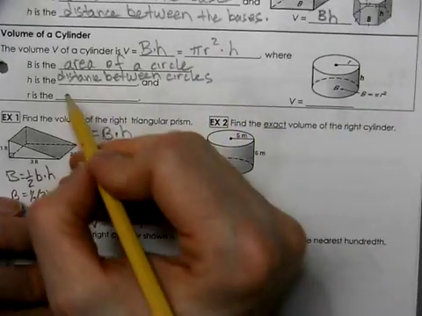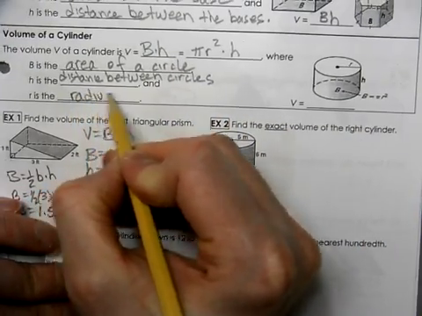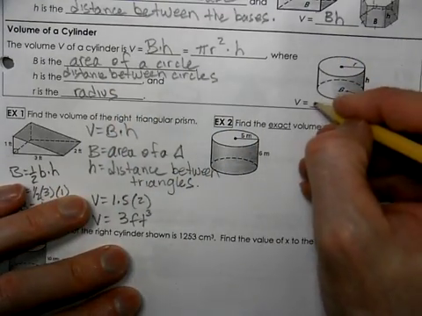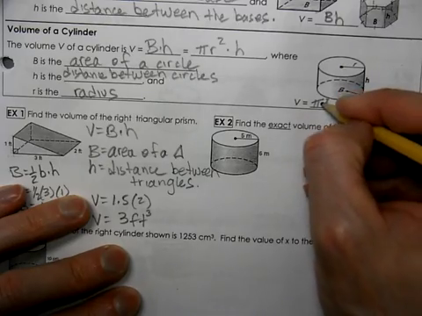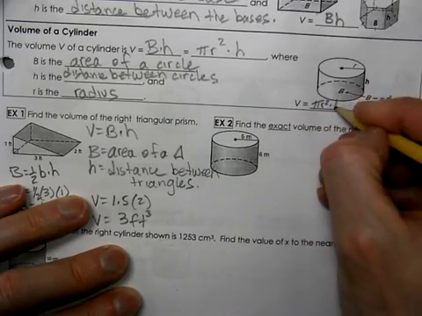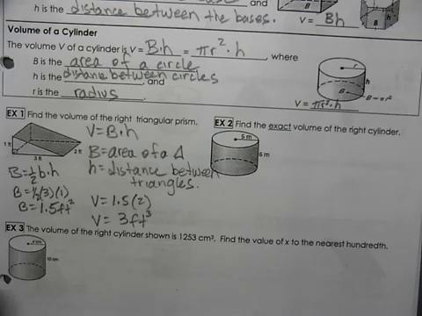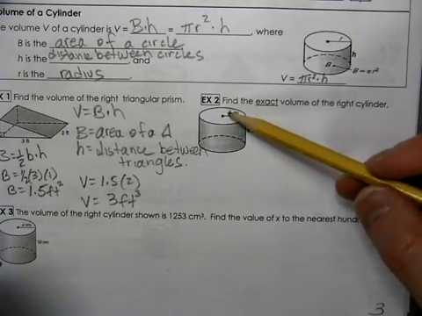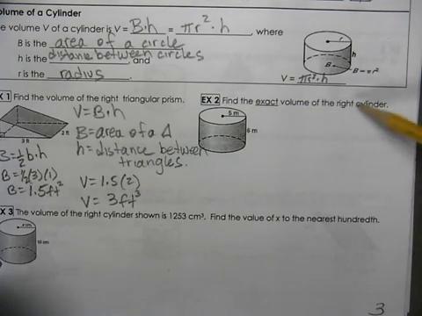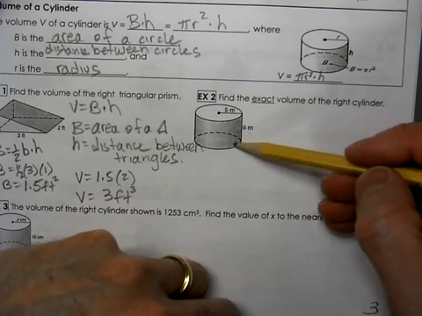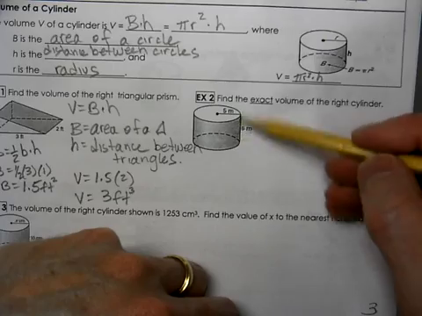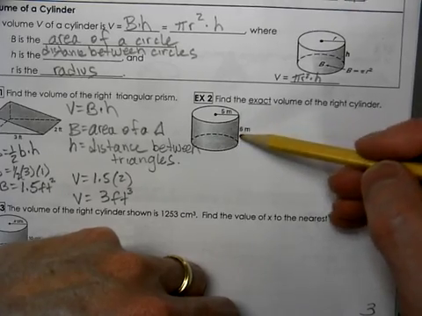And r, of course, is the radius. So for a formula, we get pi r squared times the height. So let's try it here with example number 2. They want us to find the exact volume of this right cylinder. We call it a right cylinder because it stands up exactly 90 degrees. So the 6 is actually considered the height that's perpendicular to its base.